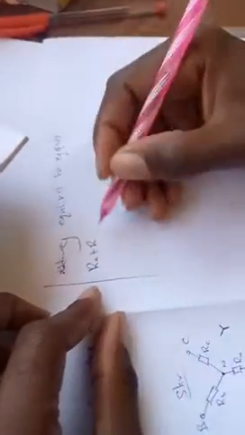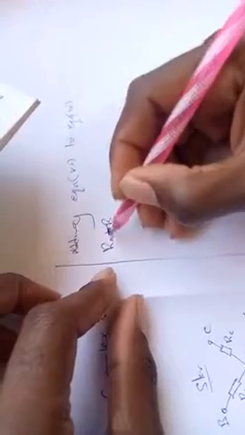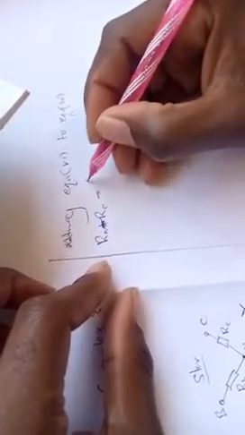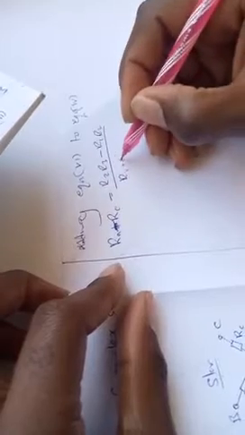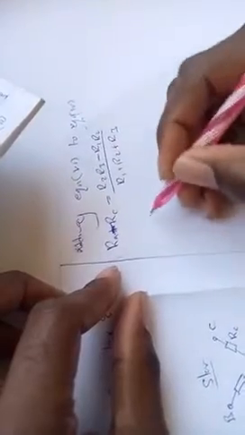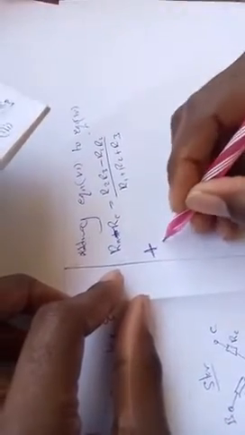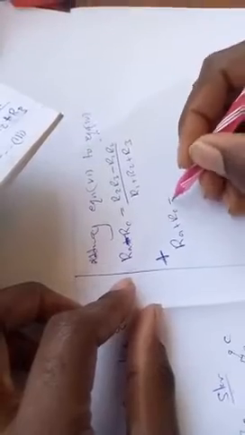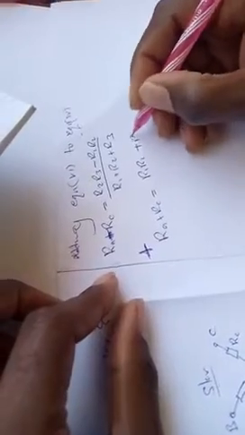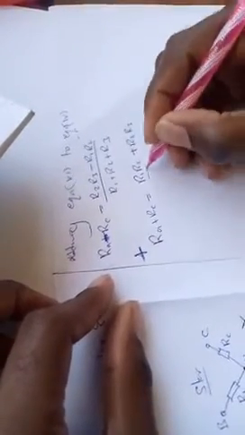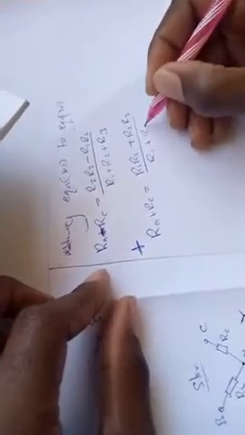So it's like this, RA minus RC, R2 R3 minus R1 R2 over R1 plus R2 plus R3. It's supposed to be added to RA plus RC, which is this one, which is R1 R2 plus R2 R3 over just the same.